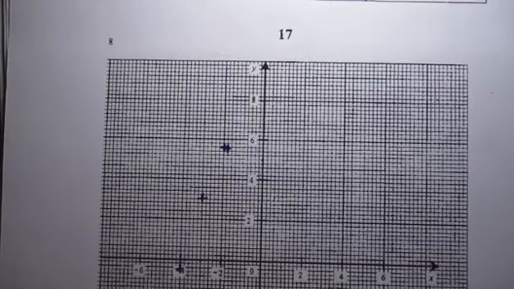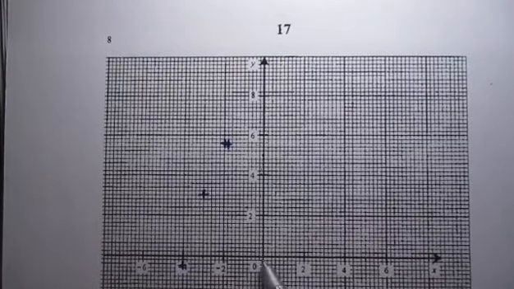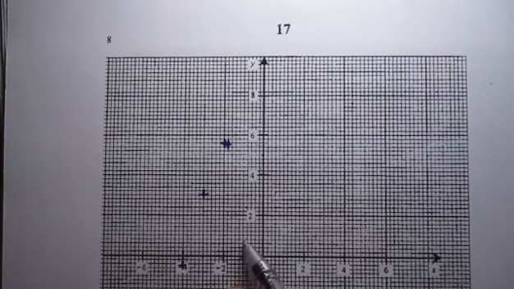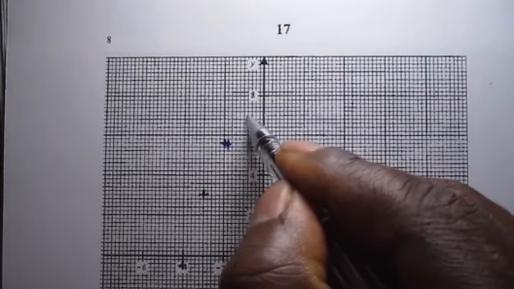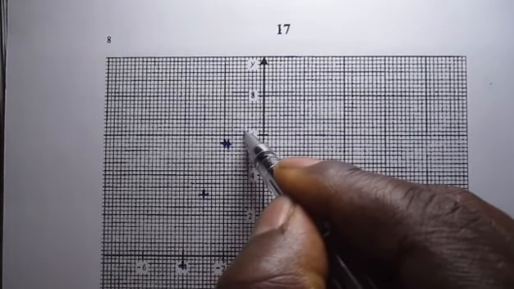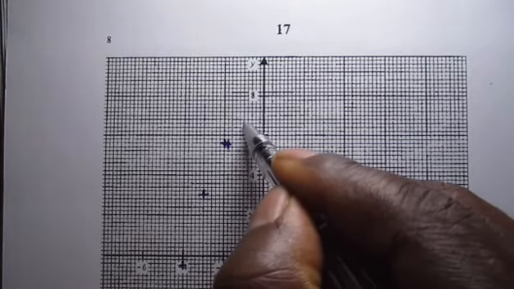Right, then we move on to minus 1 and 7. Minus 1 is between 0 and minus 2. You count 5 small boxes, 1, 2, 3, 4, 5. So you get your minus 1 here. So 7 is 5 small boxes above 6, 1, 2, 3, 4, 5.